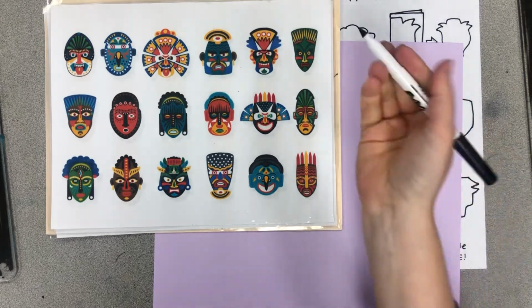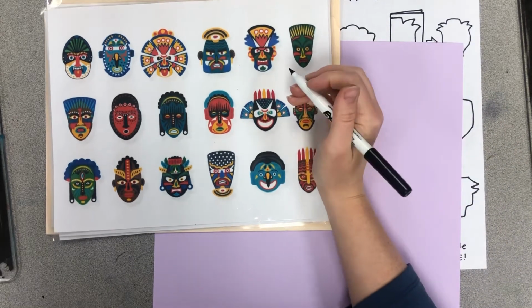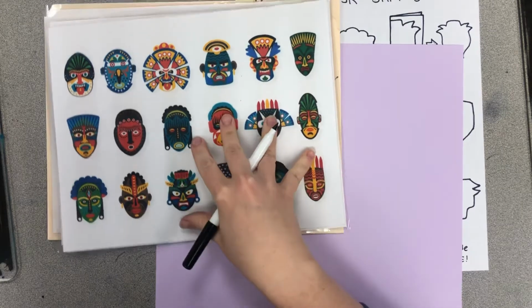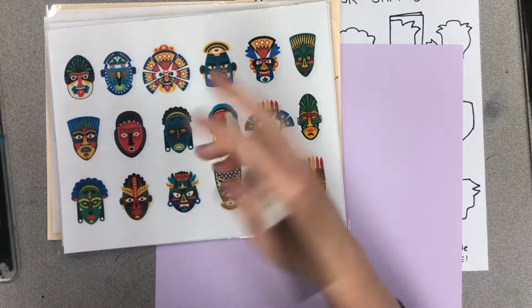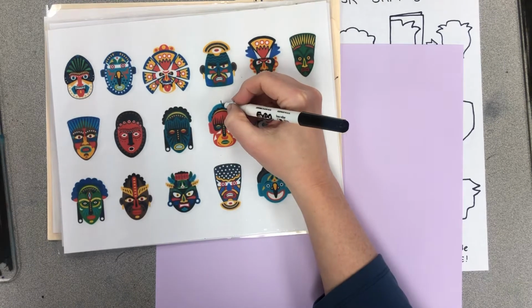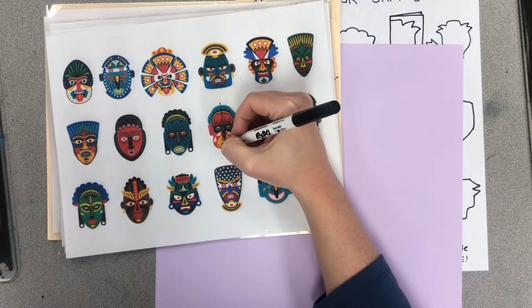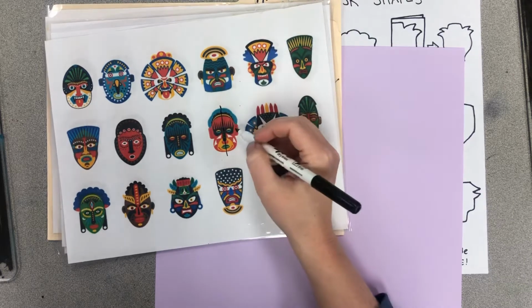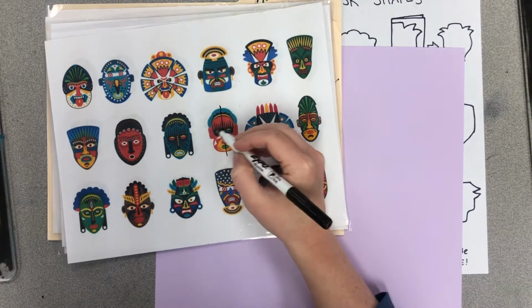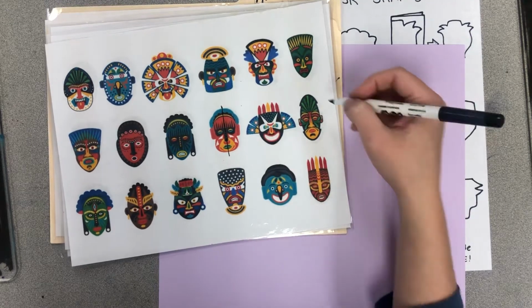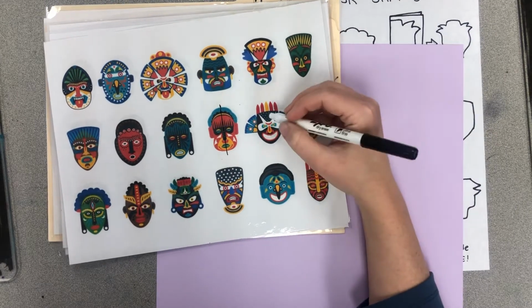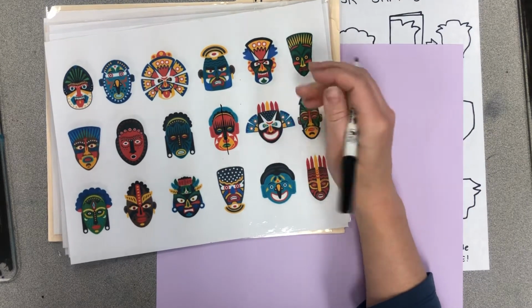We're learning about African masks and symmetry. So I've got examples of different styles of African masks, and we can see that if I divide them in half, they are symmetrical. Whatever happens on one side also happens on the other. Okay? So every design pattern, if it's on one side, it's repeated on the other.